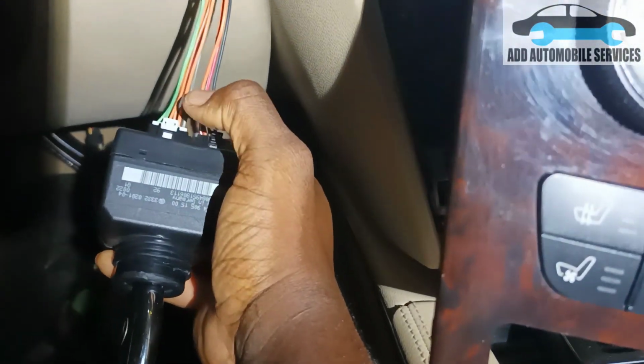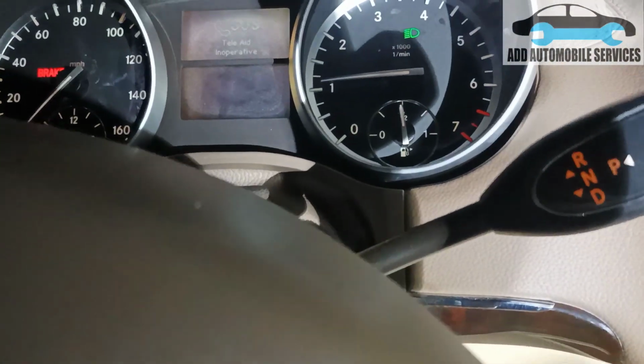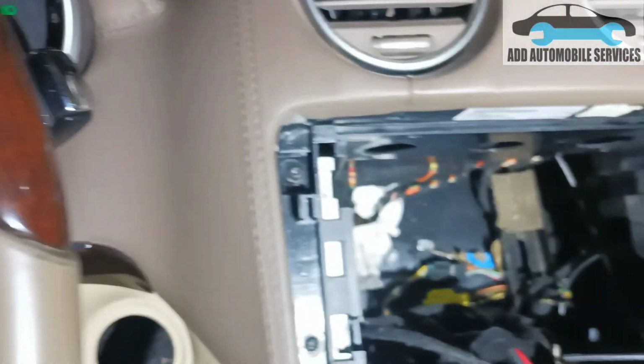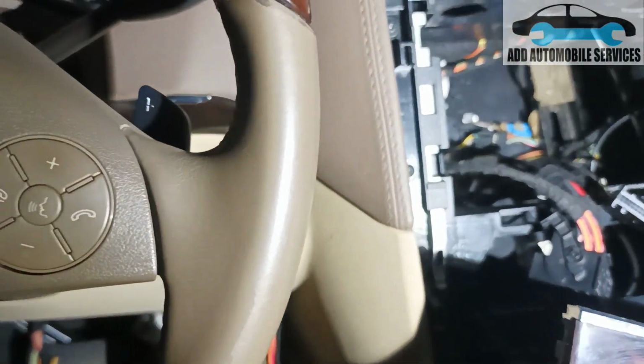So I'll speak to the customer so that we replace this EZS and we'll see what we can do about it. I'll speak to him about it, then we'll see how best we can work on it.